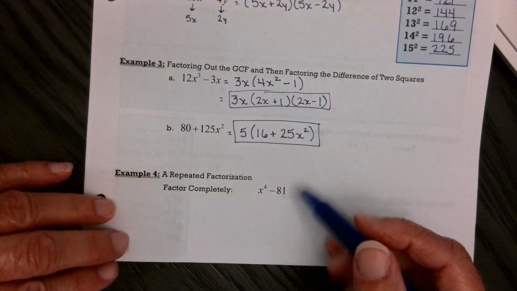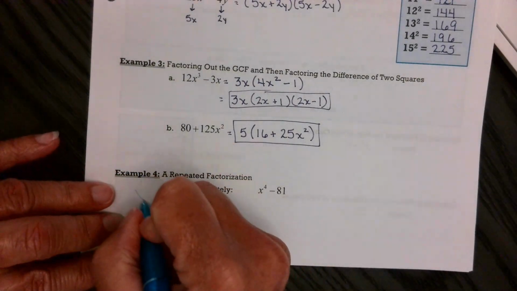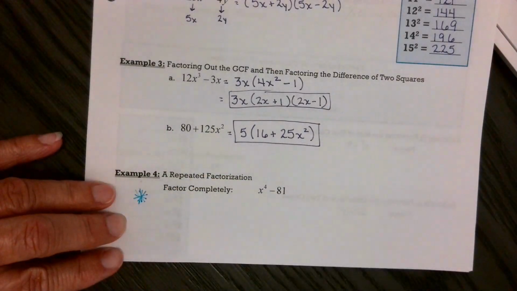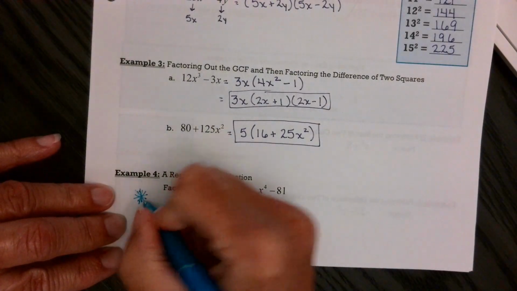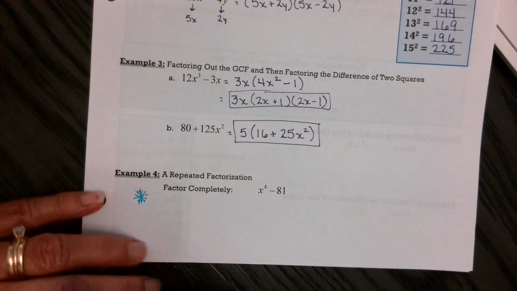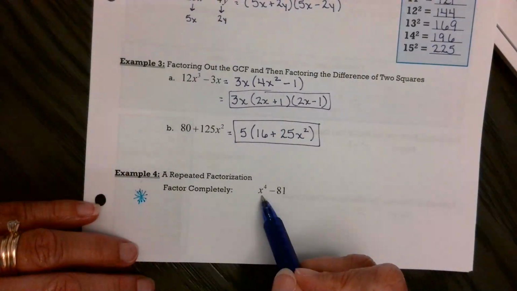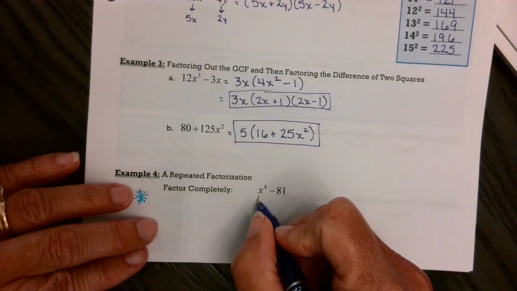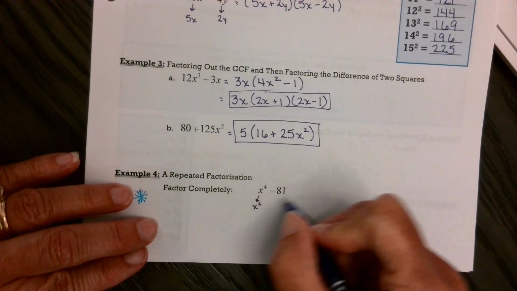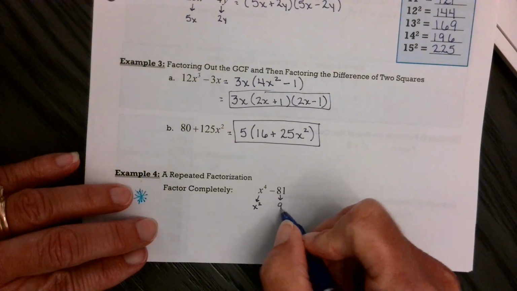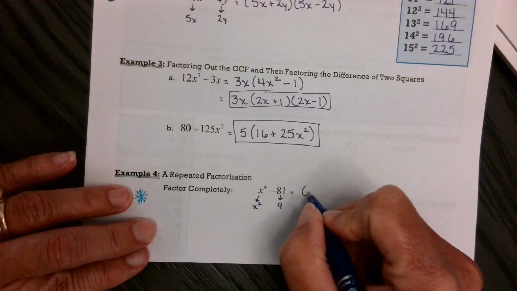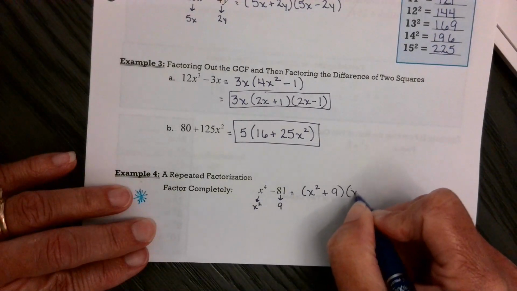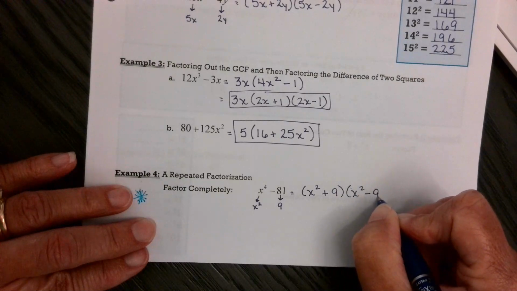Okay. This is one of my favorite problems to put on a test. Something like this. It's a bad asterisk. Pretend like it's good. And here's why. Perfect square, minus sign. Square root of this is x squared. Square root of this is 9. So, x squared plus 9, x squared minus 9.